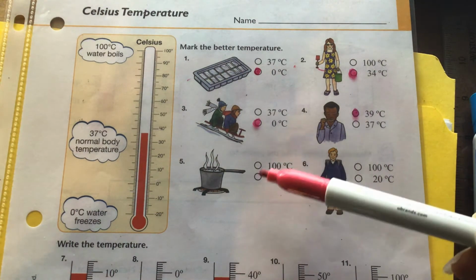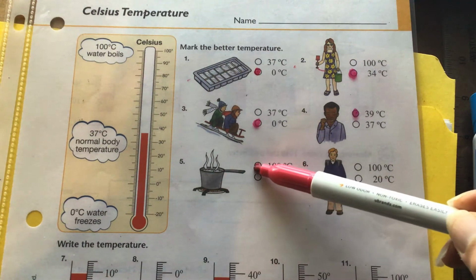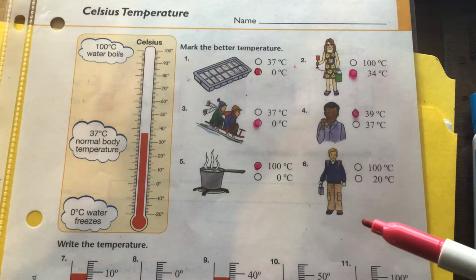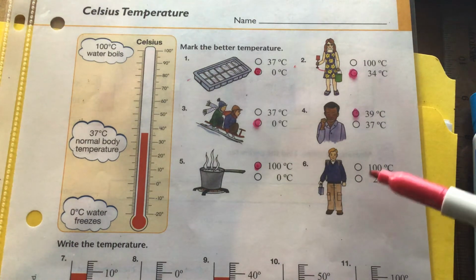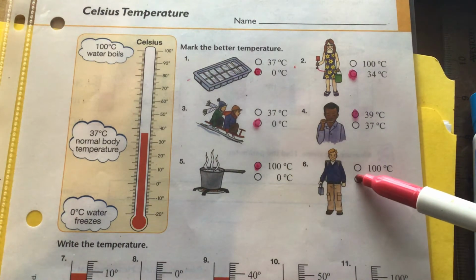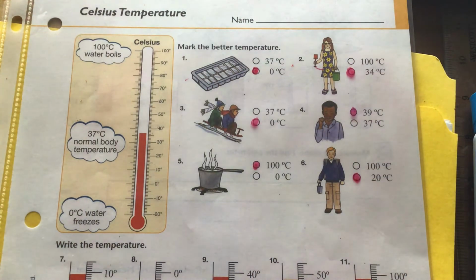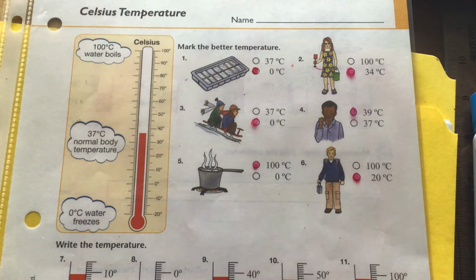Here we're boiling water. It's hot, 100 degrees. Good job. And here the kid, he's dressed to go to school, looks like. He's got on long sleeves and long pants. So 20 degrees Celsius. Again, just using our thermometer here to help us and our clues.